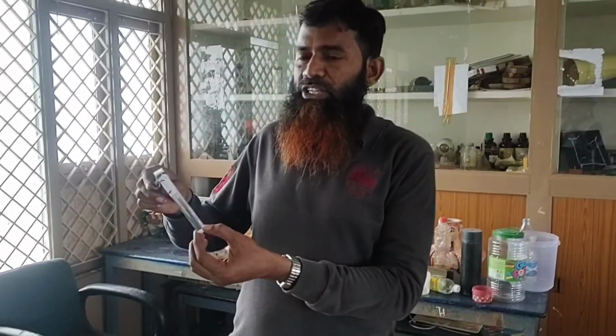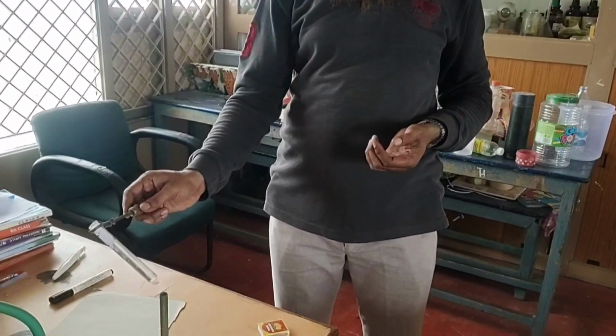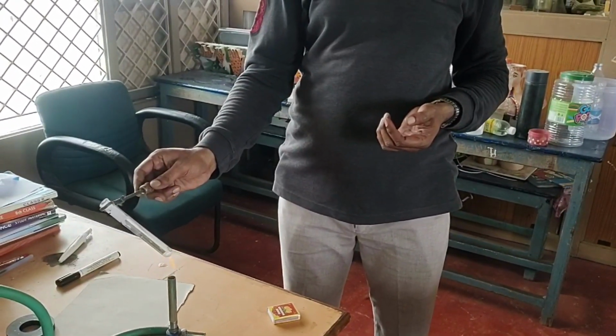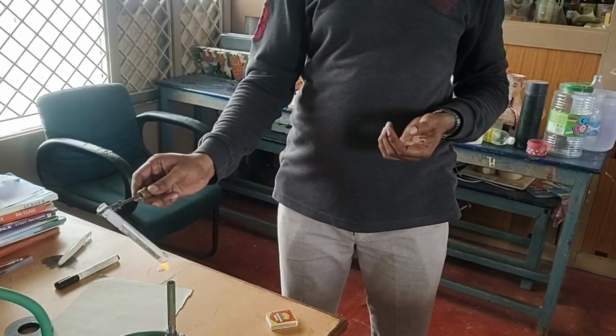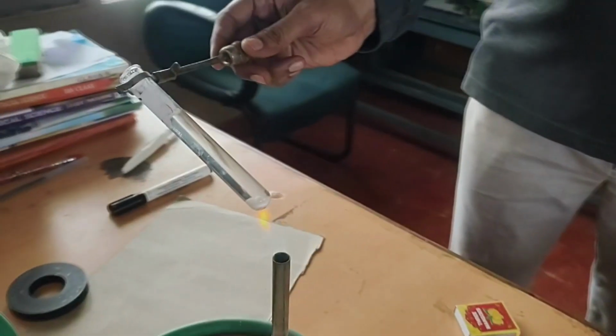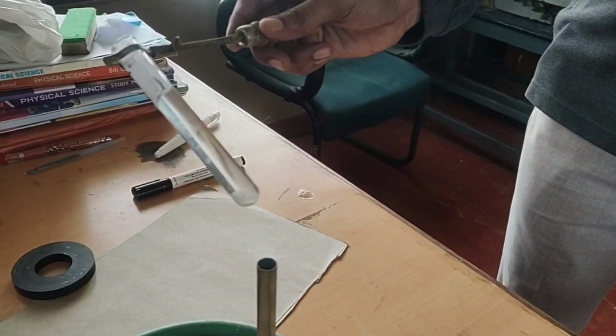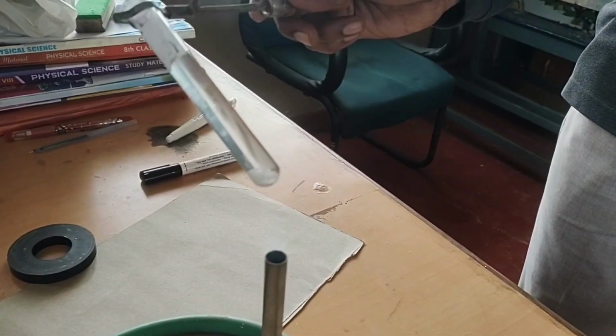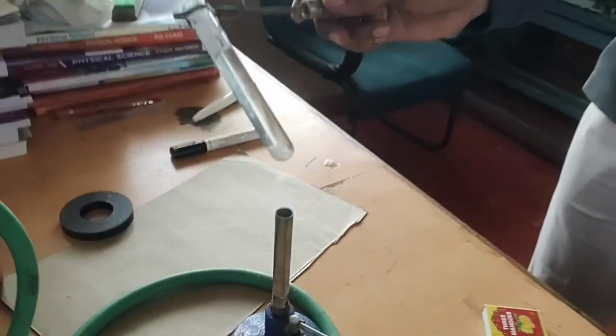Now I am going to prepare a supersaturated solution. The extra salt, after heating, take it close, see, the salt is now dissolving.